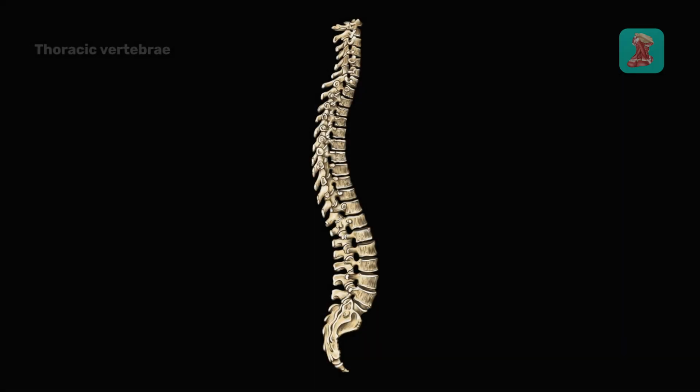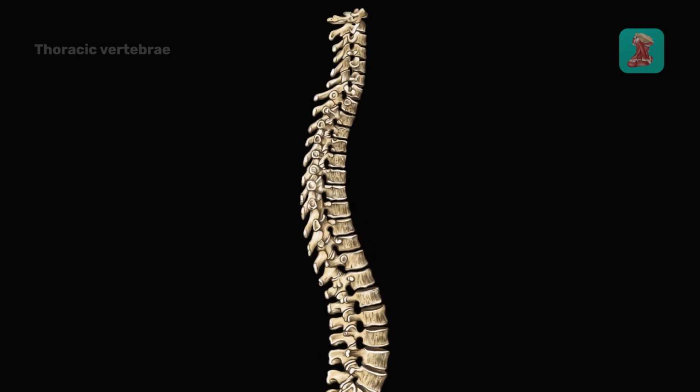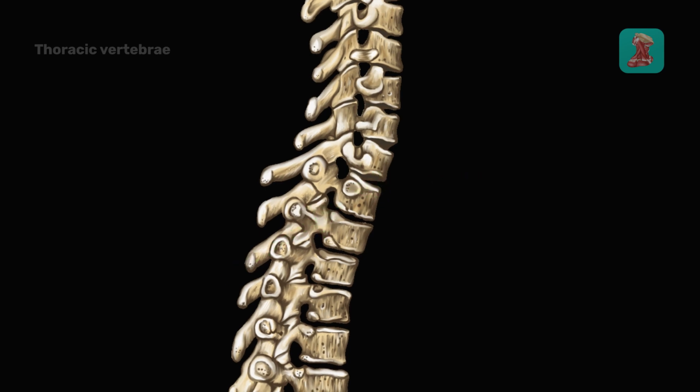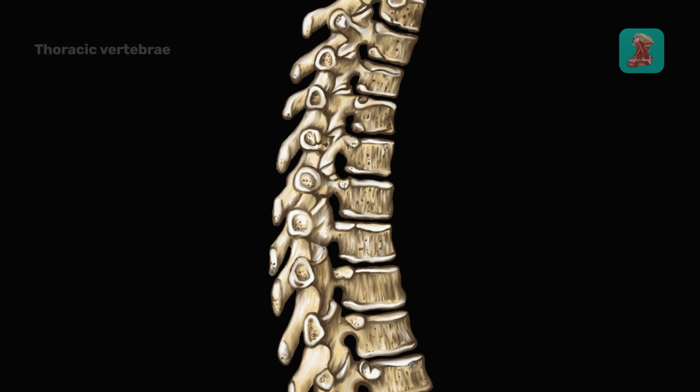Let's look at the features of the costal facets on separate vertebrae, in order to understand how the ribs are attached to the different vertebrae. The first thoracic vertebra has a superior costal facet for the first rib and an inferior costal facet for the second rib. Vertebrae from the second to the ninth have the same structure.